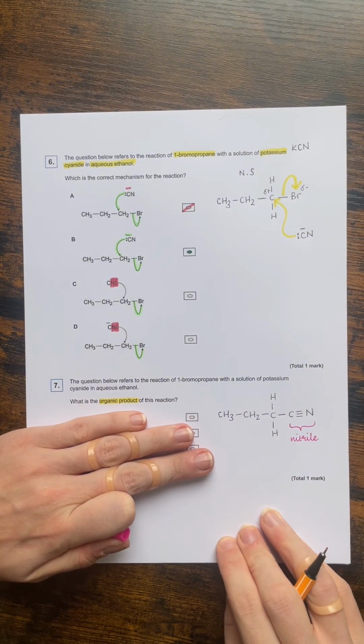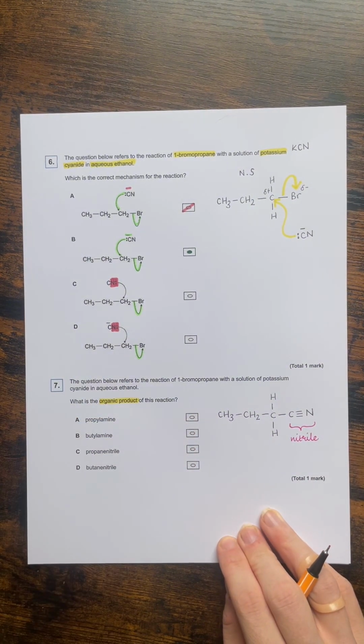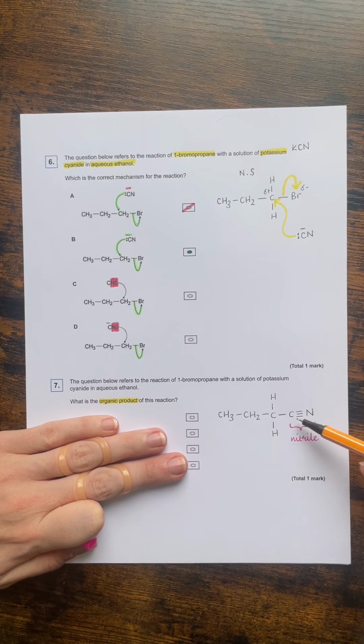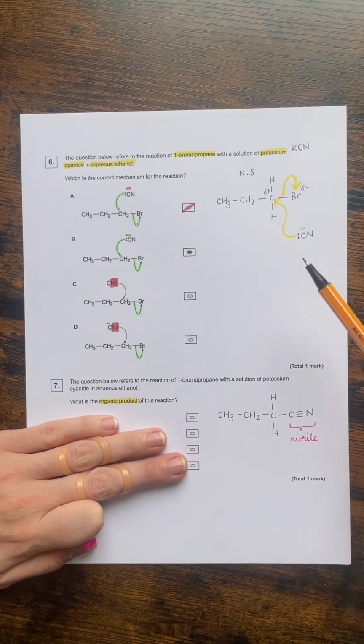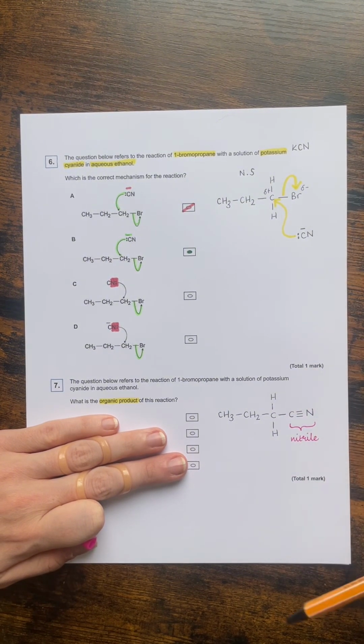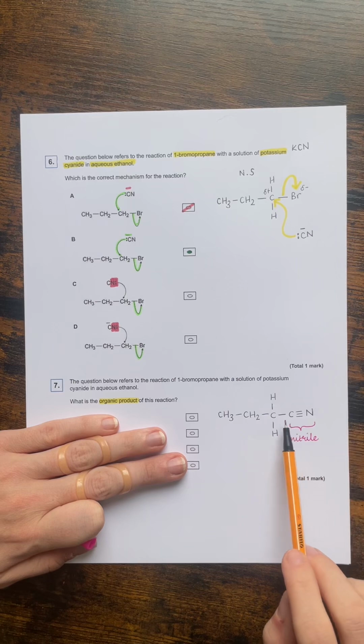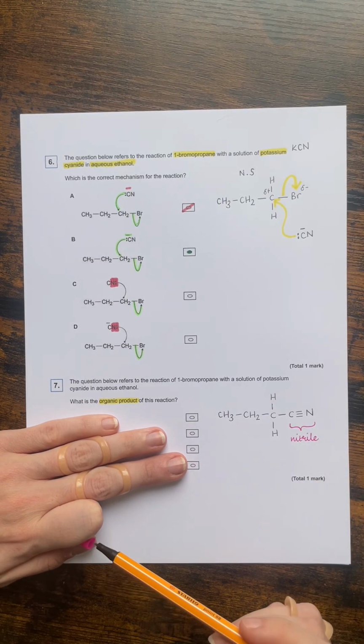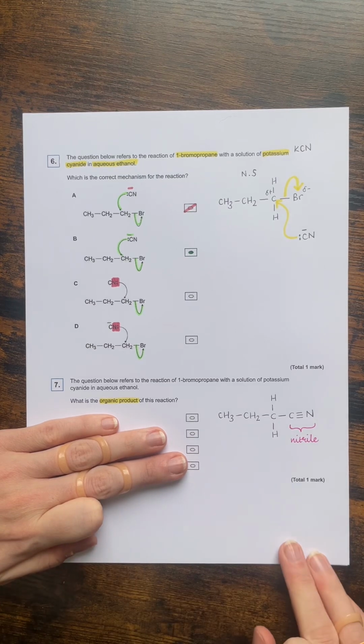So if I quickly flash the options, we've got nitriles or amines. So it's not an amine. An amine would have an NH2 group on there, and that would come from ammonia as a nucleophile. So amines are formed again via nucleophilic substitution, but using a different nucleophile in the first place. So then instead of the C triple bond N, you'd have an N with two H's. So it's definitely not an amine.